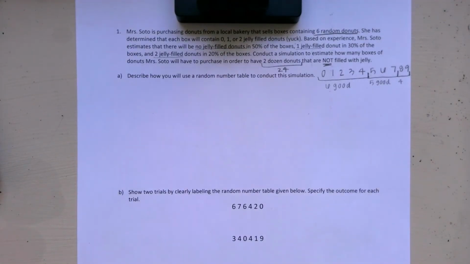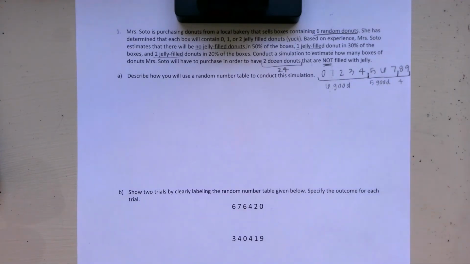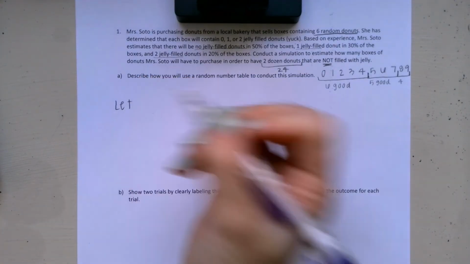When you're assigning those numbers, make sure you're thinking about what you are looking for. In this case, we are looking for not jelly donuts. So I would use 6, 5, and 4 rather than 0, 1, and 2. So I'm going to describe these real quick in my sentence.